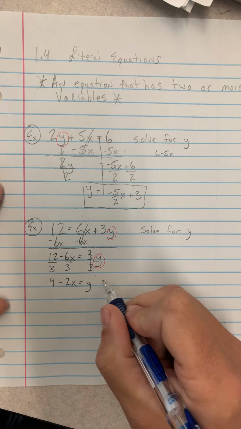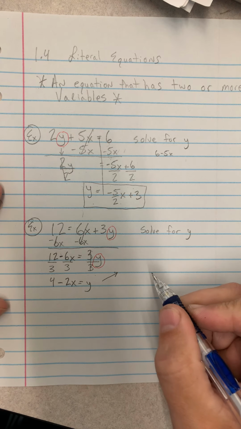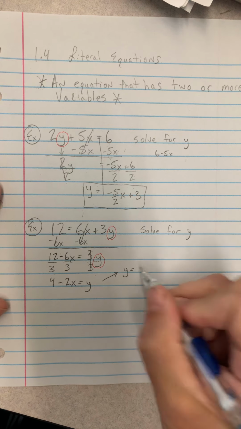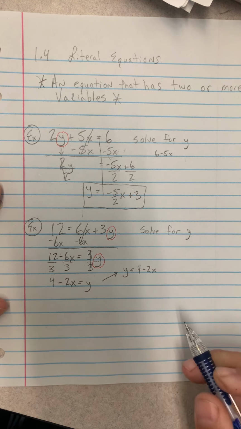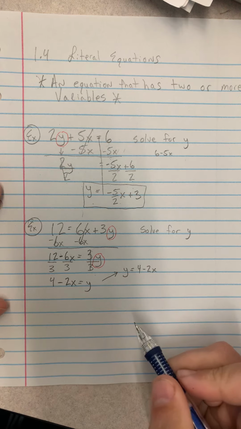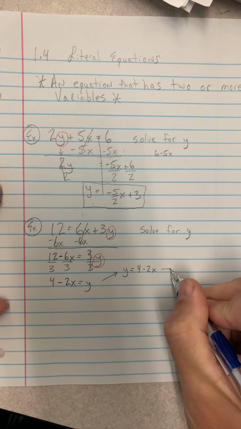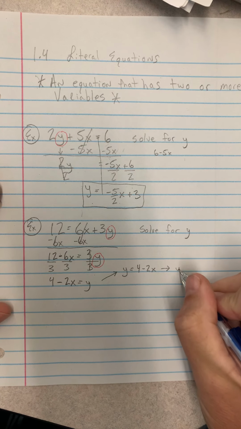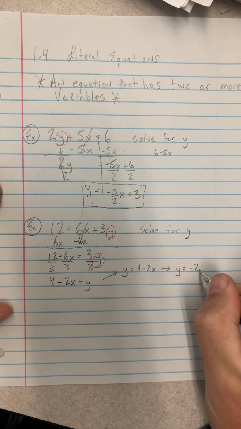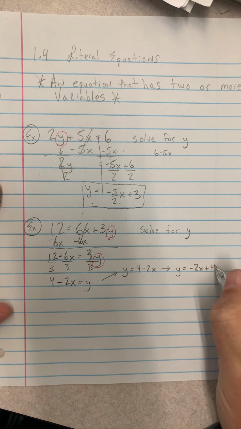And you could easily write this a couple of different ways. You could write this y is equal to 4 minus 2x, if you want your variable on the left. You could rewrite this one based on the logic we used up here. Y is equal to negative 2x plus 4.